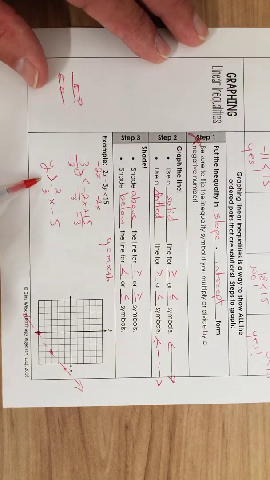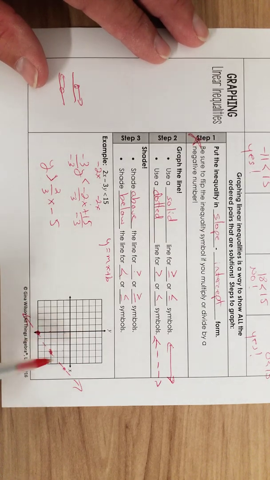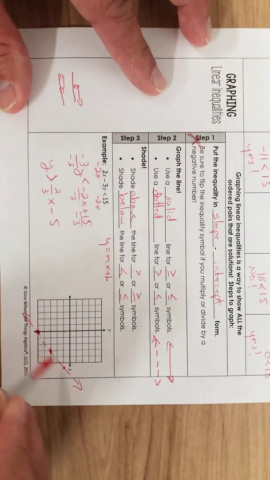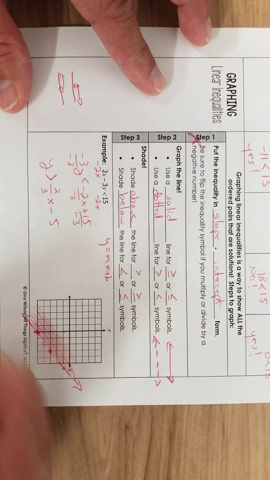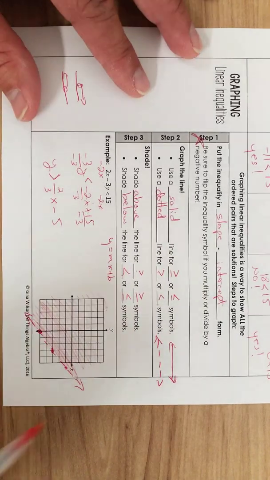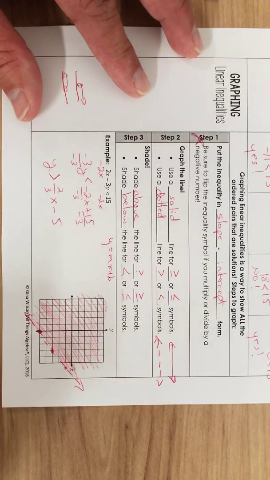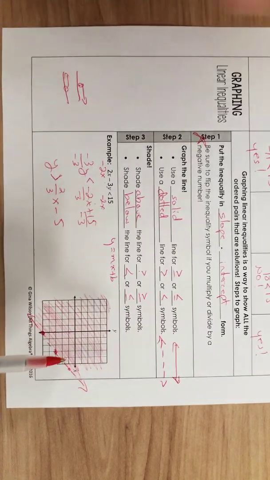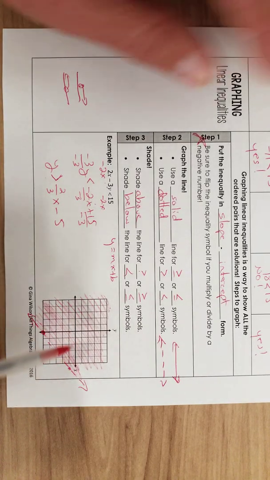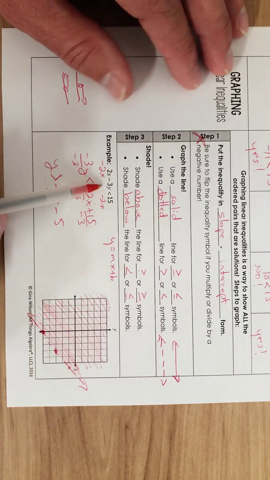This symbol is greater than. Greater than means bigger. So bigger means, would you think we would go above the line or below the line? I'm going to go above it. Bigger means above. So bigger means everything above this line. So when I say shaded in, we have all of that shaded in above. I'll color it in a little bit more. The whole graph, everything above that line. What this shaded area represents are all the ordered pairs that are solutions to this.